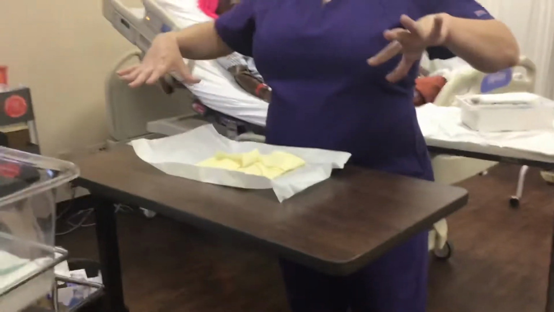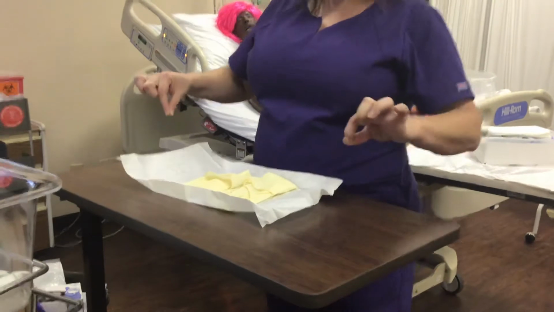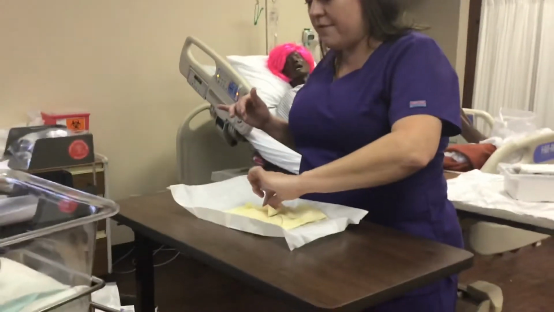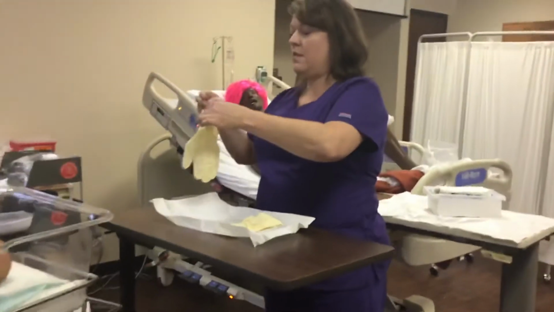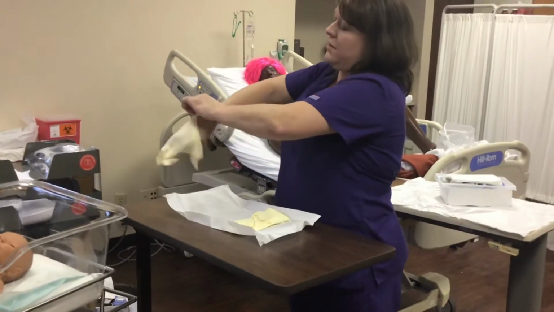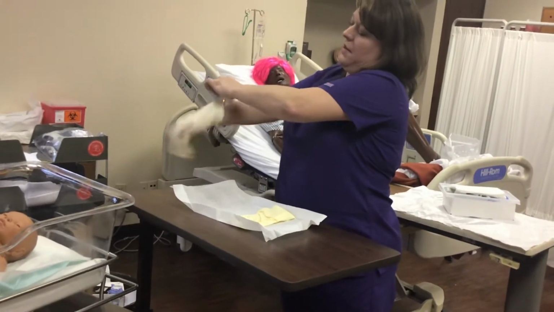Again, making sure that my fingers are always on the outside edge of that paper. All right, now with my non-dominant hand, I'm going to grab the cuff and glove my dominant hand, being sure not to touch the outside of the glove.